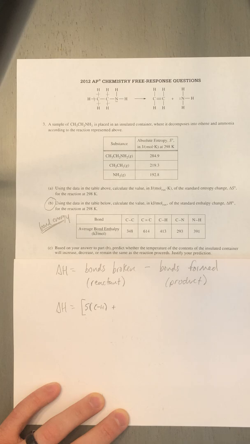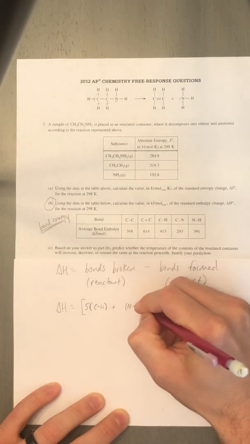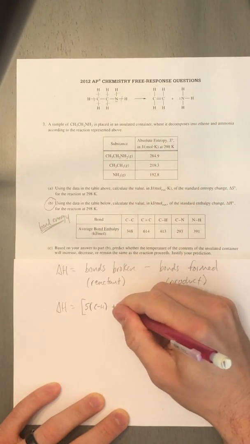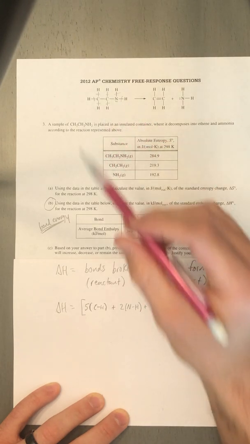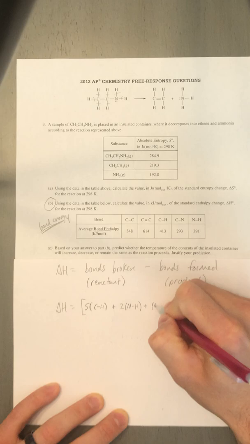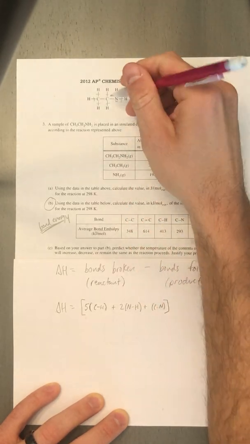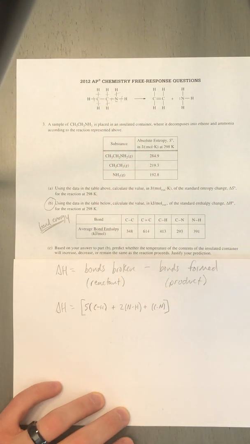I also need to break a bond between nitrogen and hydrogen, a single bond, and I need to break 1, 2 of those, so I'll put a 2 here. And then lastly, I need to break this carbon-nitrogen single bond. And I only have one of those. And so what you've noticed, I mark out the bonds just so I make sure I count for all of them. So what you see here is I've counted for all of the bonds that we have broken.